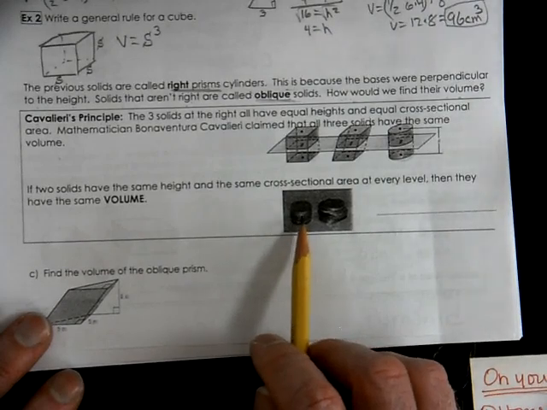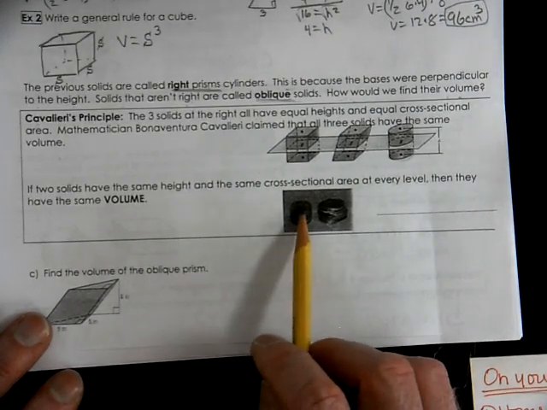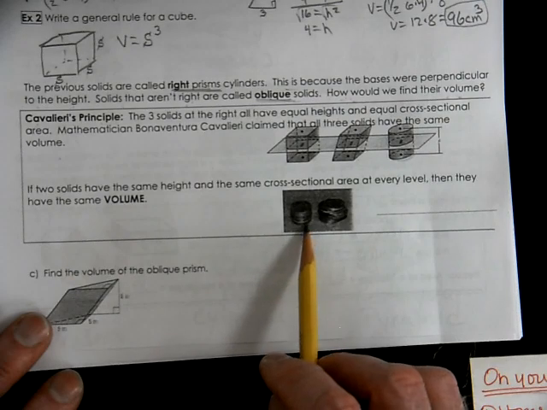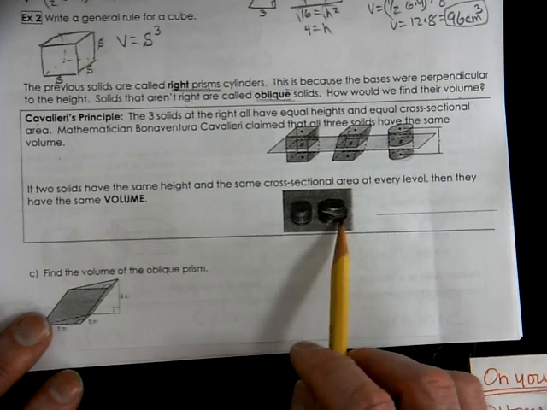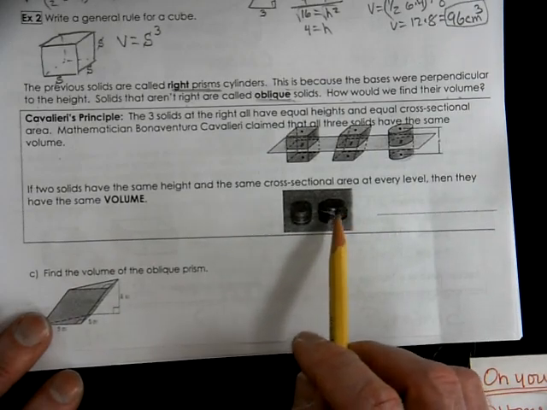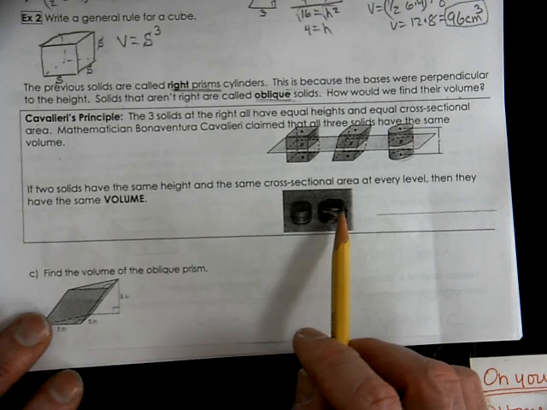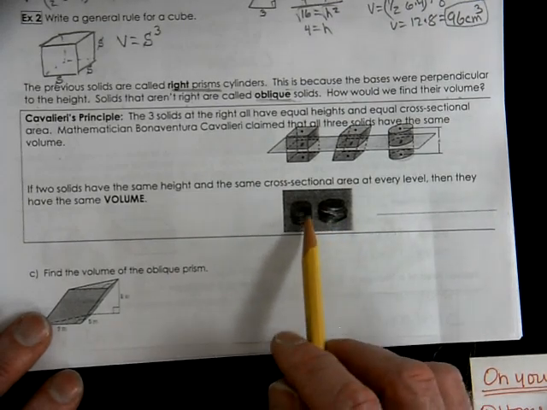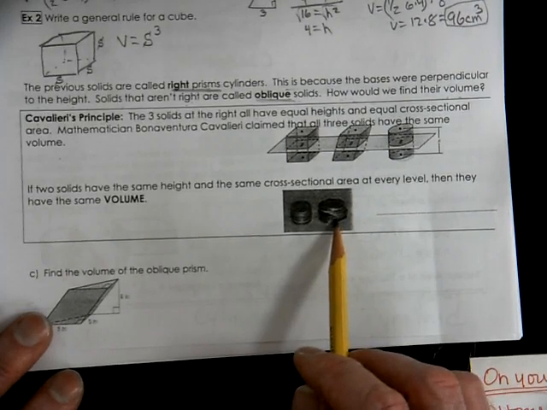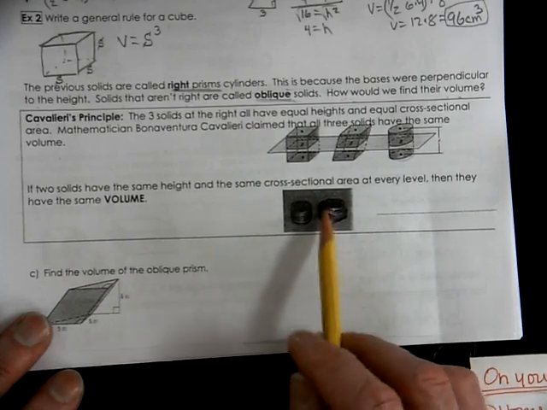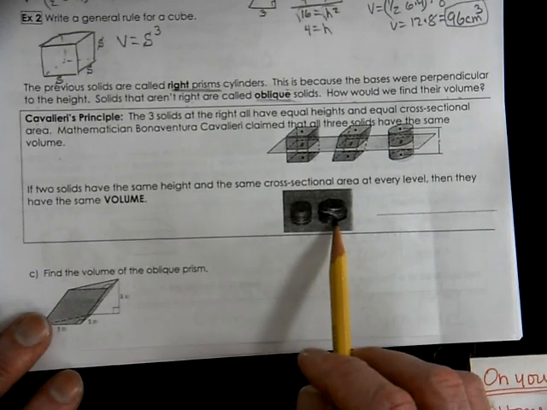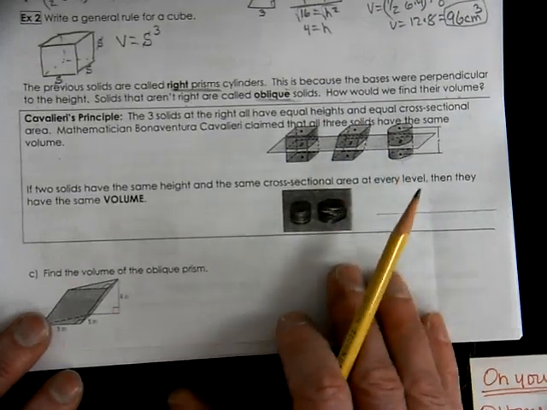Here you have a stack of pennies. You have 10 pennies tall, and they're stacked perfectly on top of each other. And then this stack is 10 pennies, all wiggled back and forth. They have the same volume. They have the same amount of pennies. This one doesn't have more metal pieces. It has the same metal pieces. So the calculation is the same.